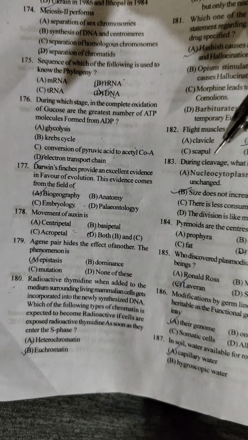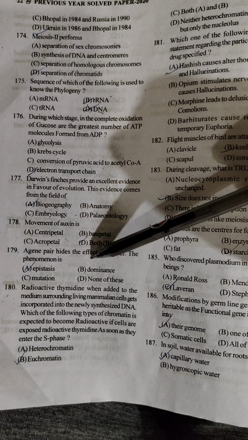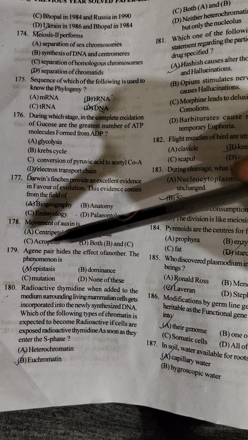A gene pair hides the effect of another. The phenomenon is epistasis.